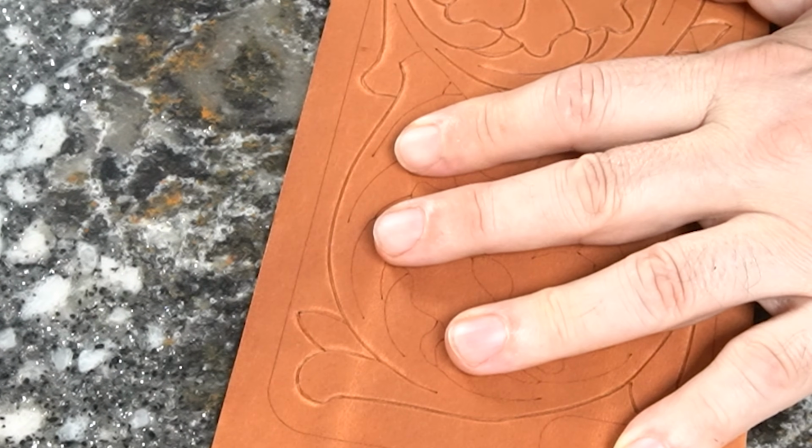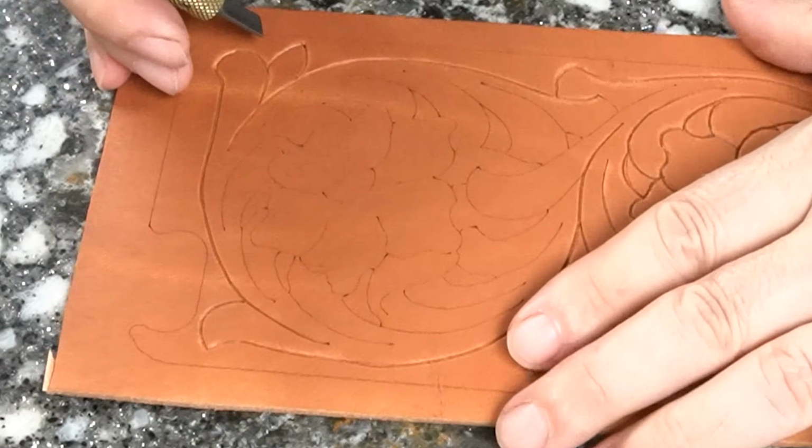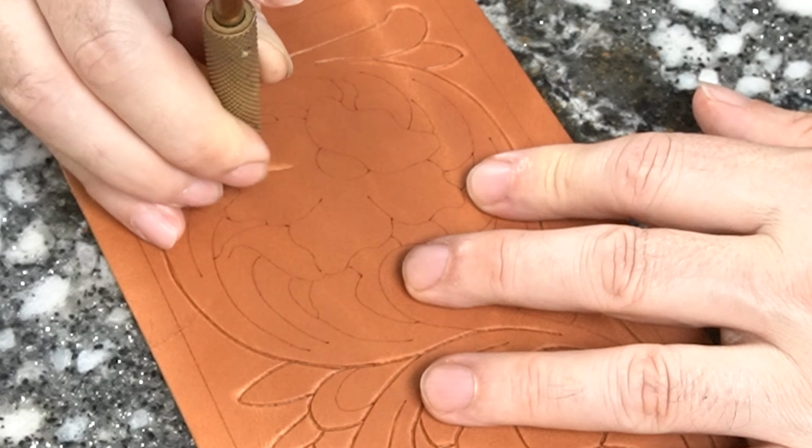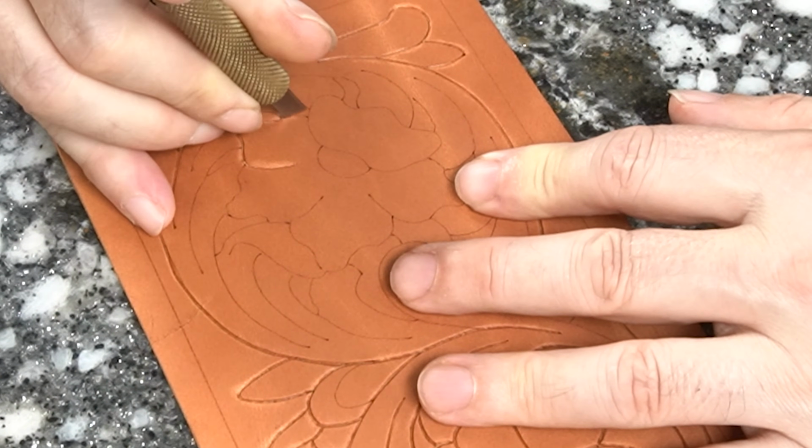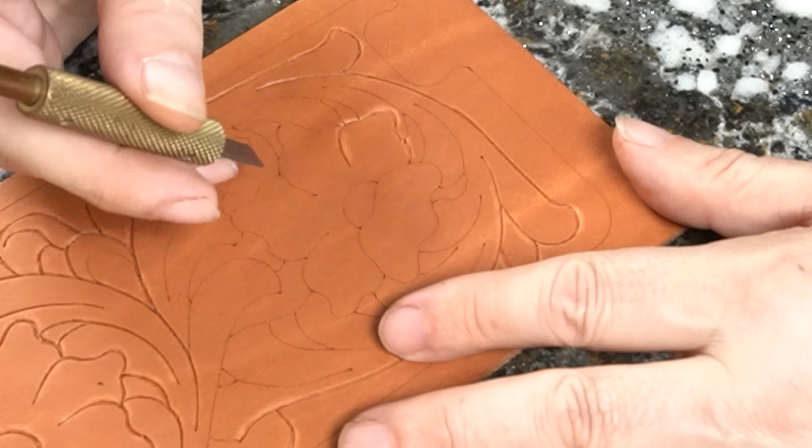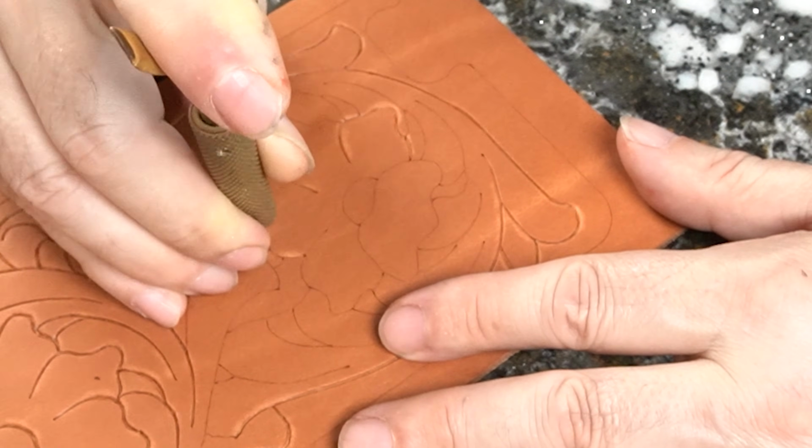If you're tooling a piece of art that doesn't need different pressures for the swivel knife, then it might work out just fine. I mean, it could help and speed things up quite a bit. Who knows? Let's just give it a try.